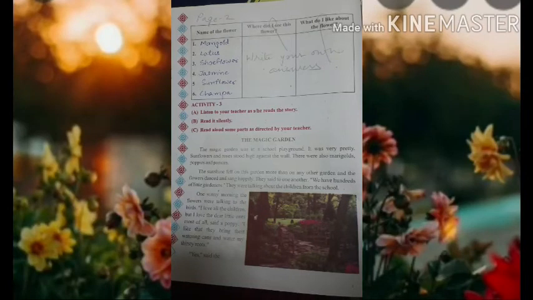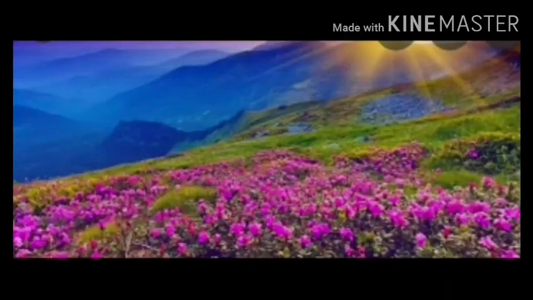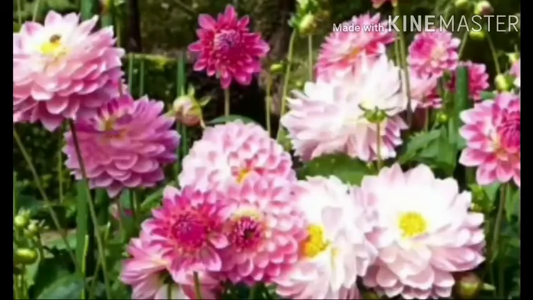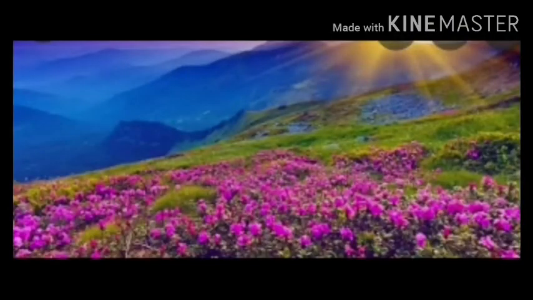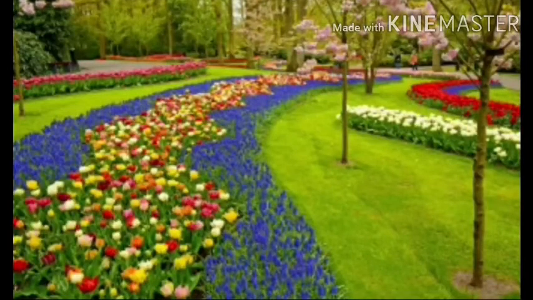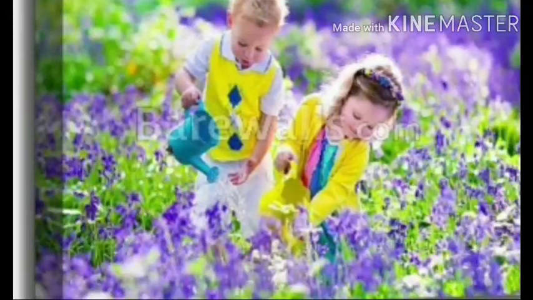Yeah, of course it should have been pretty because it's full of flowers. Sunflowers and roses stood high against the wall. There were also marigold, poppies and fences. So the garden was full of beautiful flowers with different shapes and colors. Wow. Coming to the next paragraph. The sunshine fell on this garden more than on any other garden, and the flowers danced and sang happily.